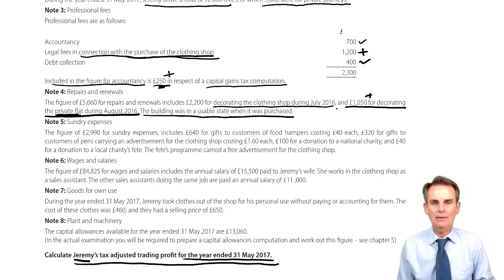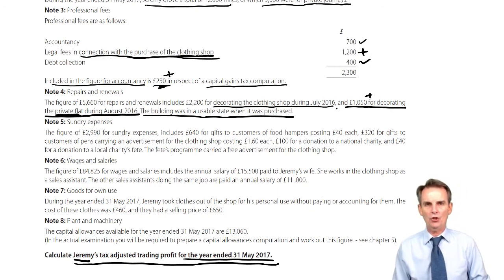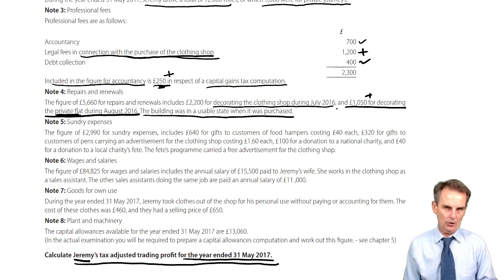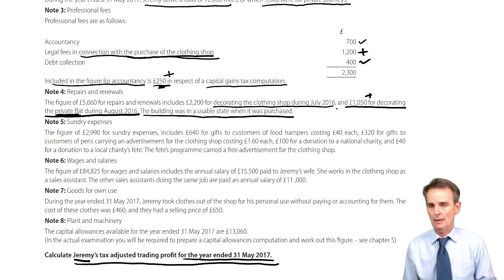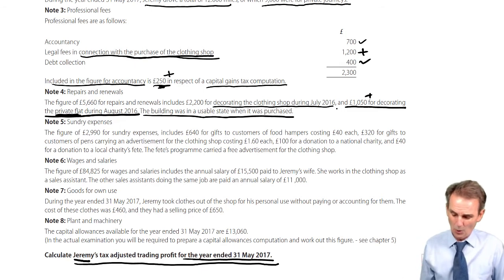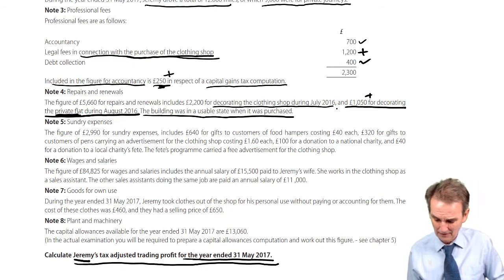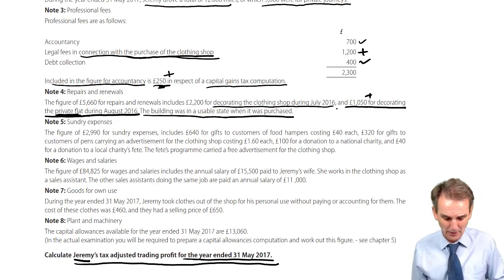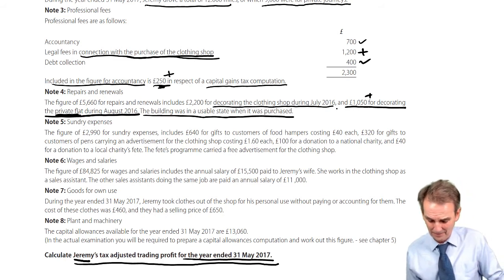If they tell you, however, that when the asset was purchased, it was not usable for the purpose for which it was acquired, then the repair expenditure is treated as capital and is disallowed here in the adjustment of profits. So again, one to watch for. But here, fine. The only problem we've got is the private use item.